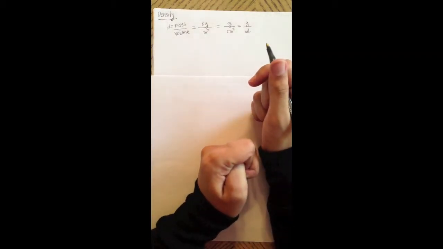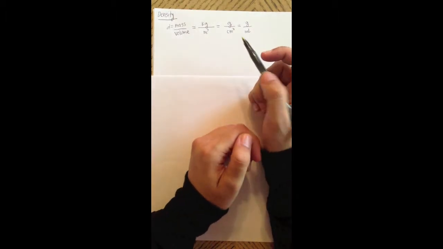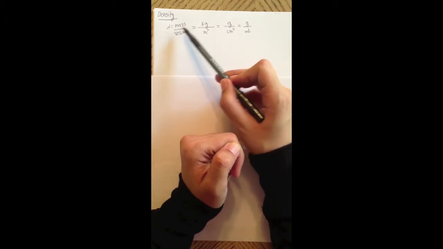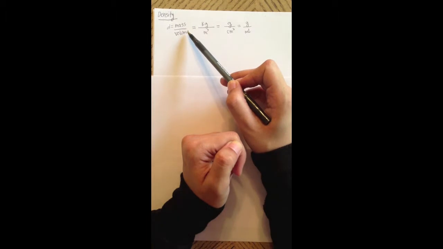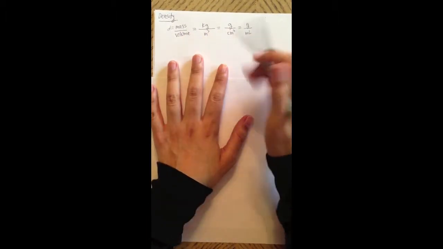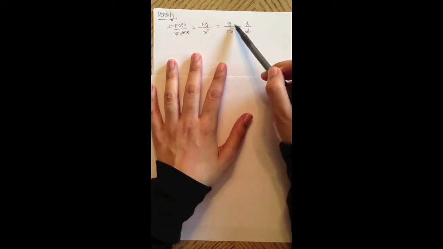Hi everyone, this video is going to be on density, how to calculate it, and problems that you'll definitely come across when taking general chemistry in college. So density is always represented with a lowercase d, and it's calculated with mass over volume. And the two units that are usually used are kilograms over meters cubed or grams over centimeters cubed.